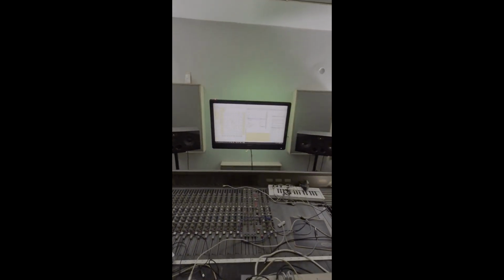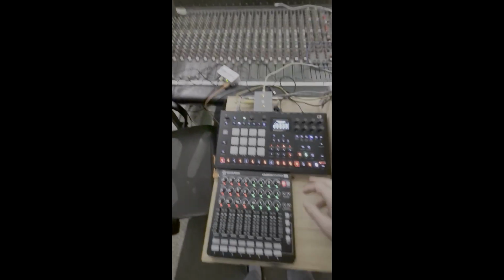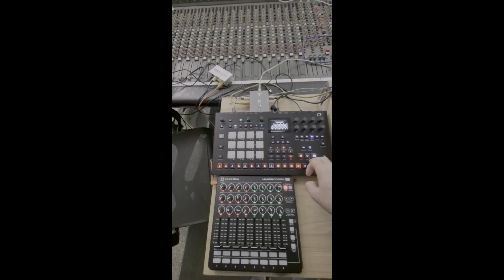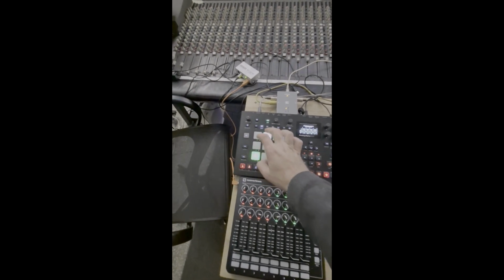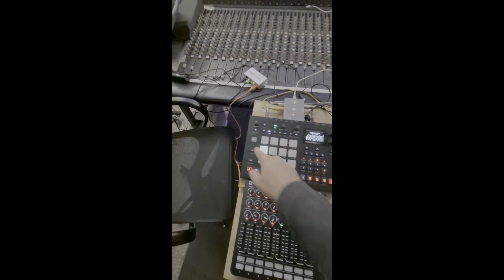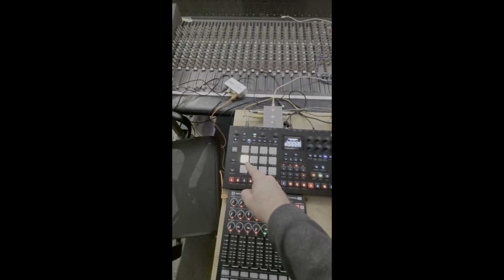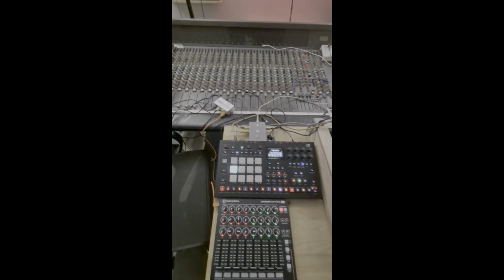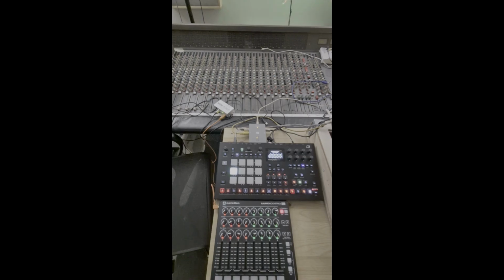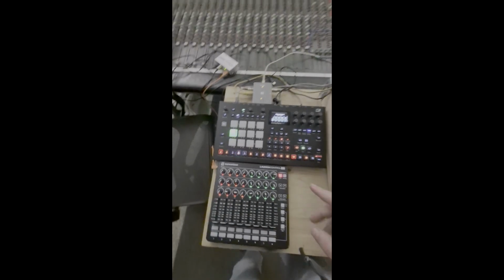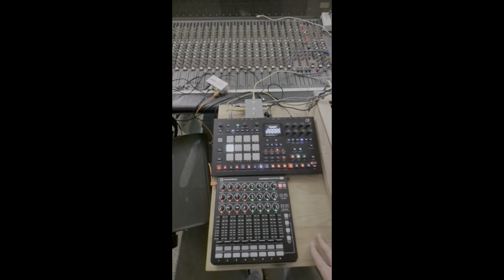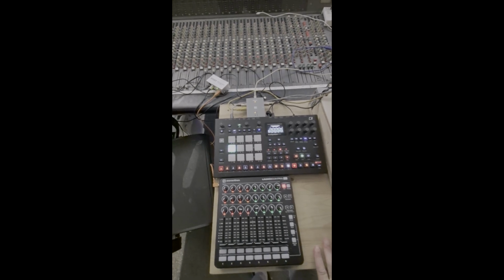Let's say we're playing a track like this, and now we're going to use the modulation on this sound right here, which is a rather dull sound, not many things are happening.